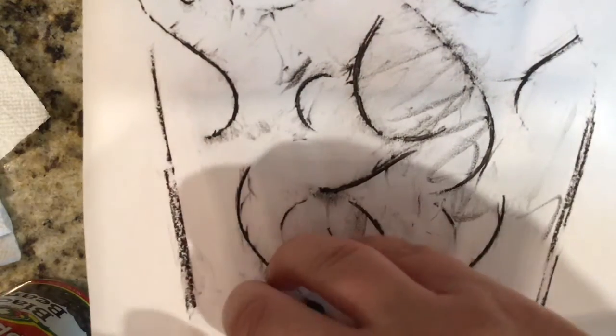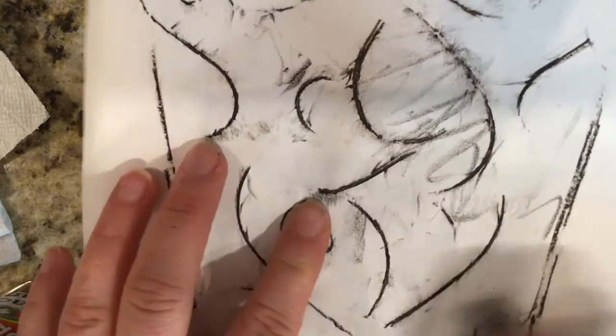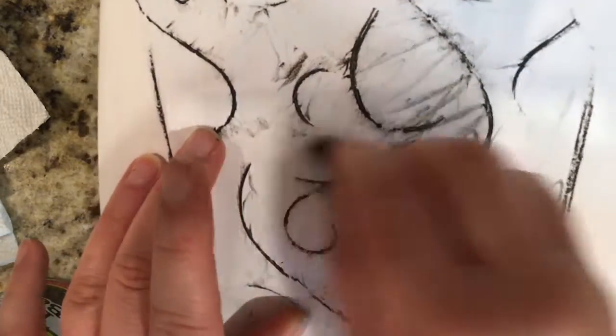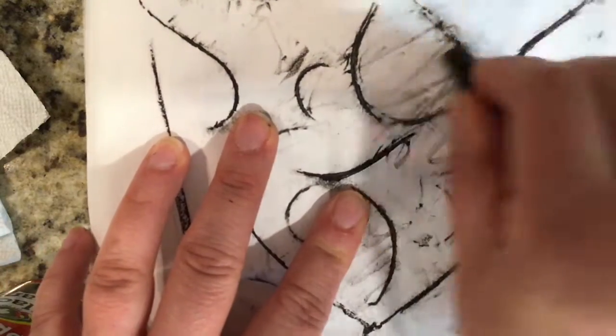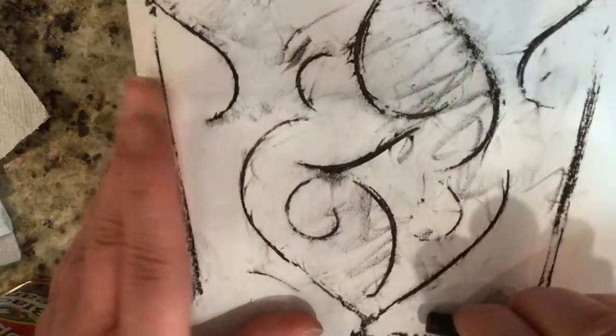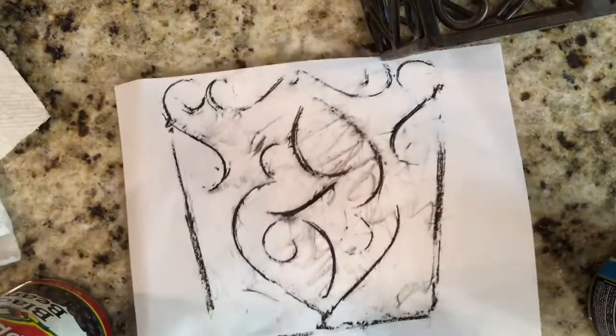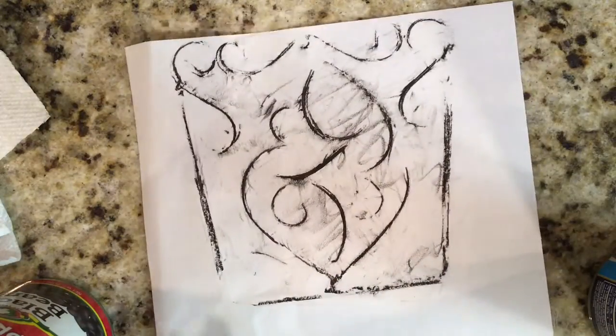And it's going to show a picture of the design on it. That worked pretty good, huh? That's kind of fun. And that is my texture rubbing of this basket.